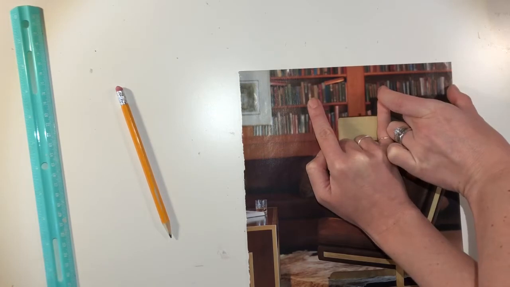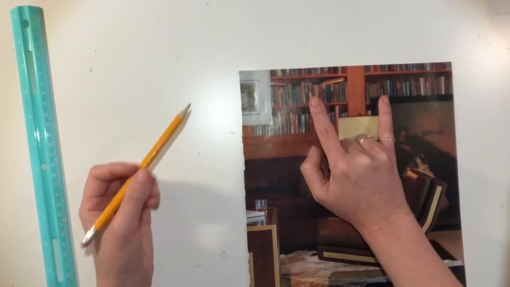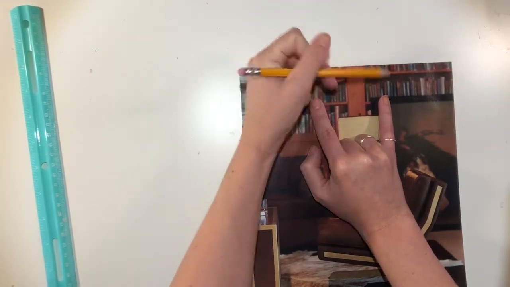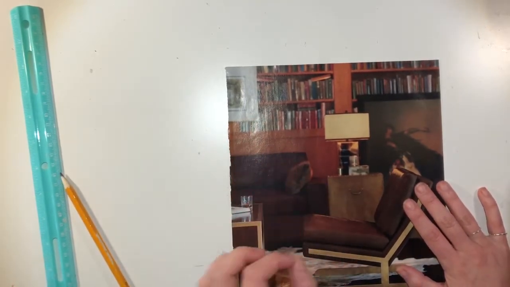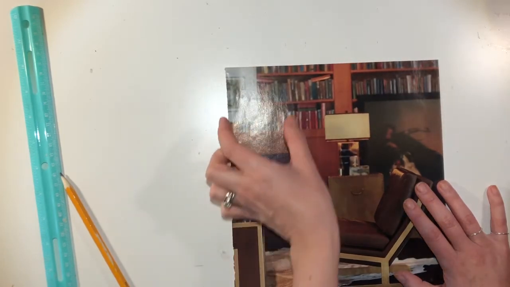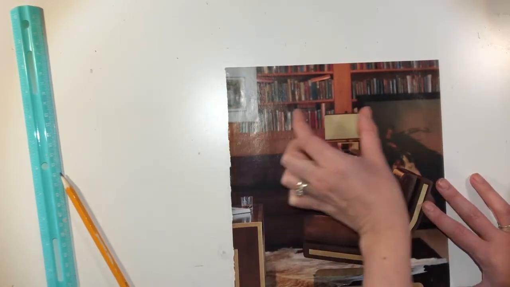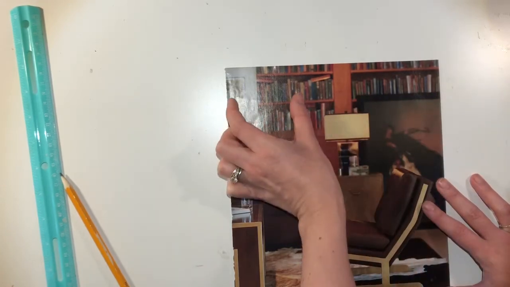Is the same width as this? And if they're all even, that looks pretty close to me. So I'm going to make a little mark on my paper to help me figure out that width. This doesn't have to be exactly mathematically precise, but we do want it pretty close. Using that little trick to measure with your fingers can help get those pretty even.